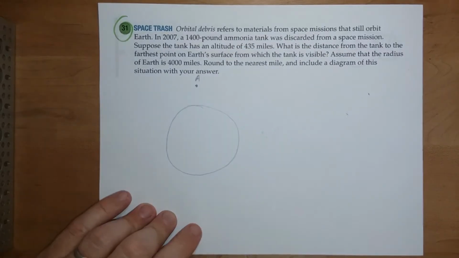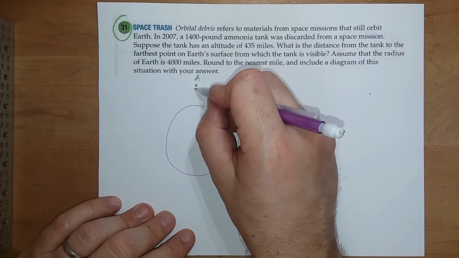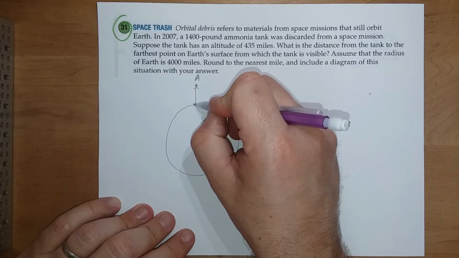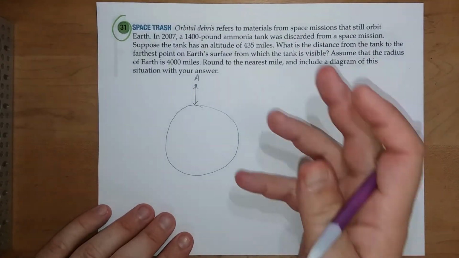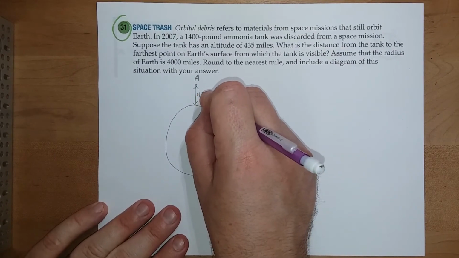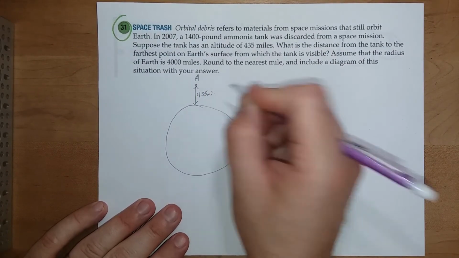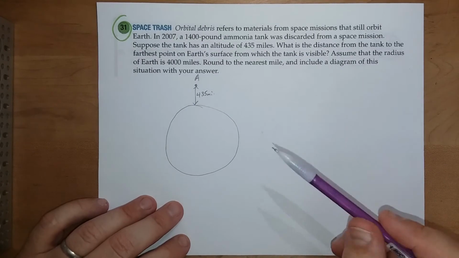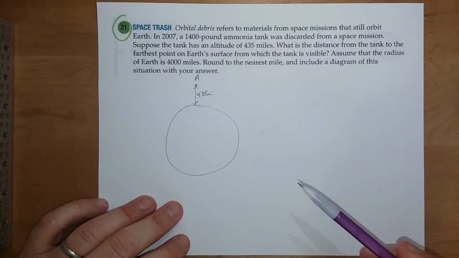But if you want, you can put your ammonia tank right there if it helps you visualize the altitude. How high above the Earth's surface is it? 435 miles.